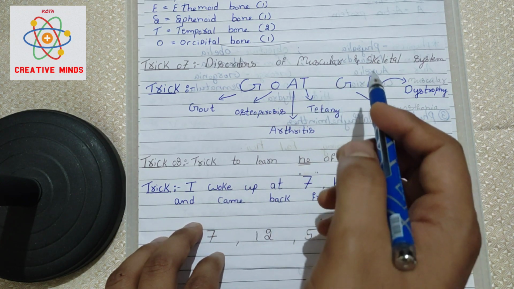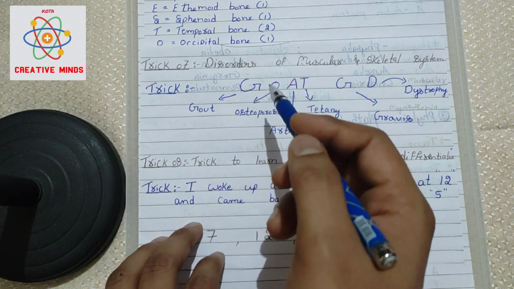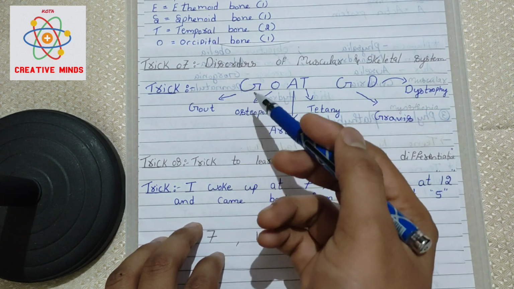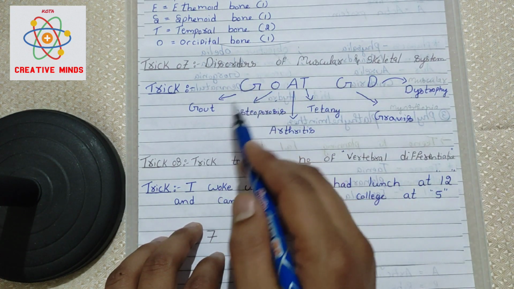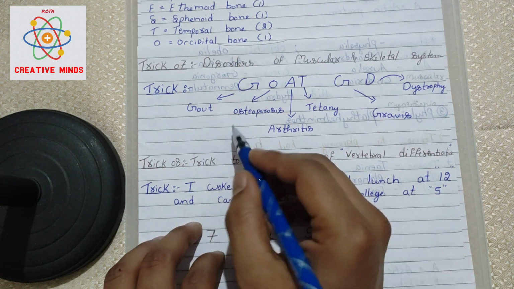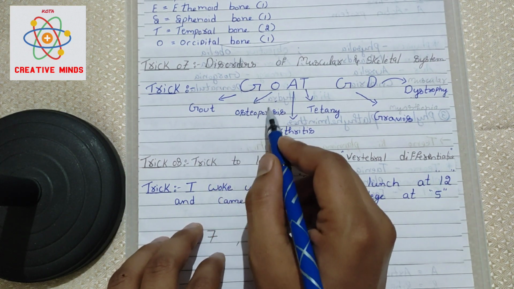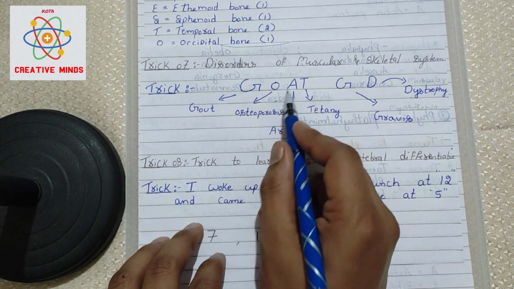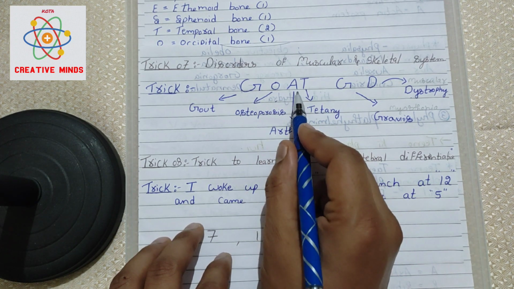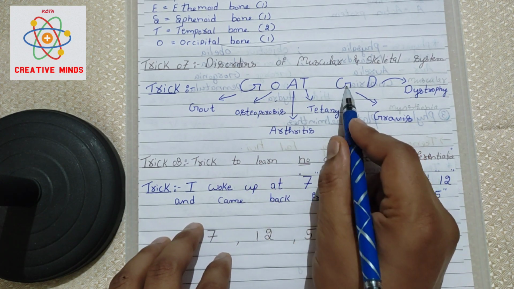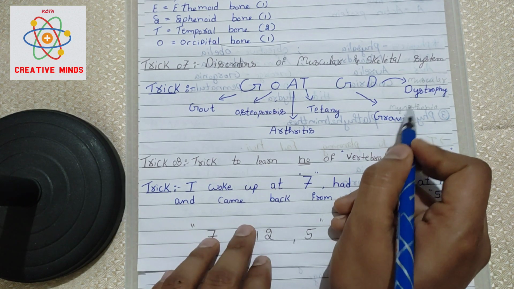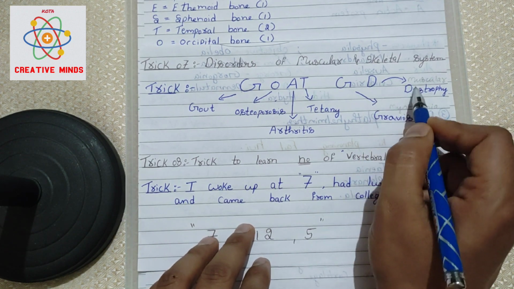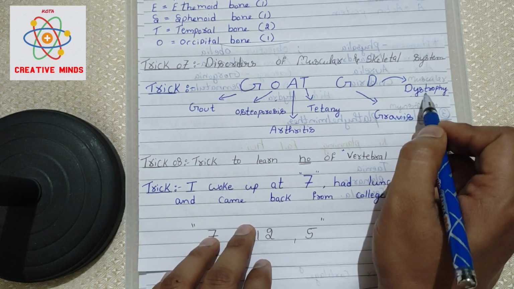These two words, these two alphabets you remember. GOAT, easily anyone can remember. GOAT everyone knows, right? GOAT, GD. So from G we have gout. You all might be knowing gout. O, osteoporosis. A, arthritis. T, tetany. G, we have gravis. What gravis? Myasthenia gravis. Then D, we have dystrophy, muscular dystrophy.